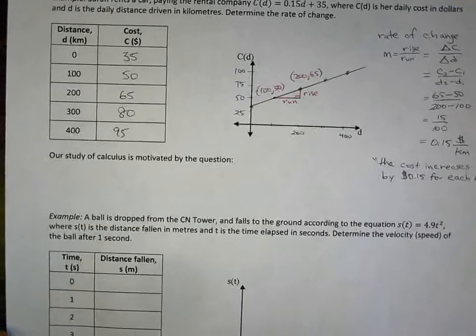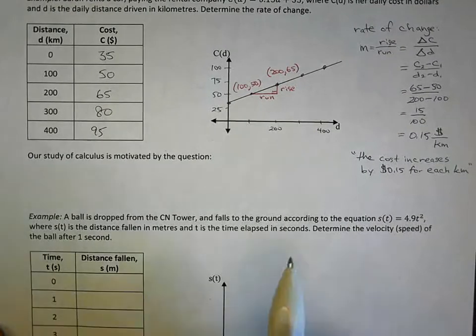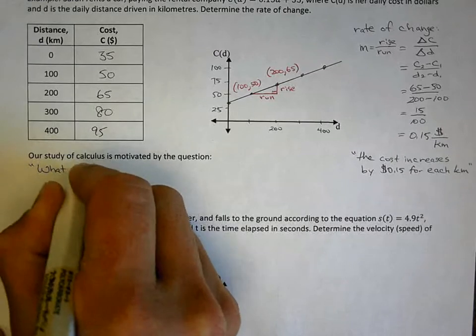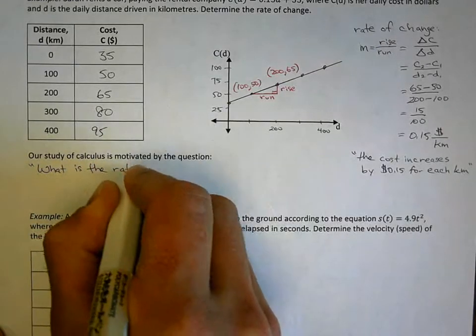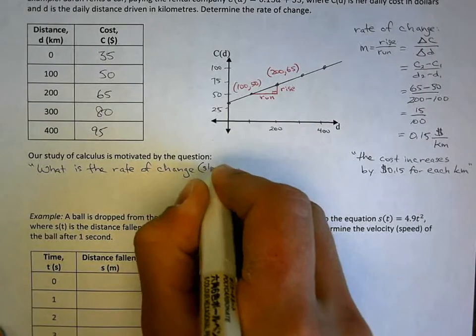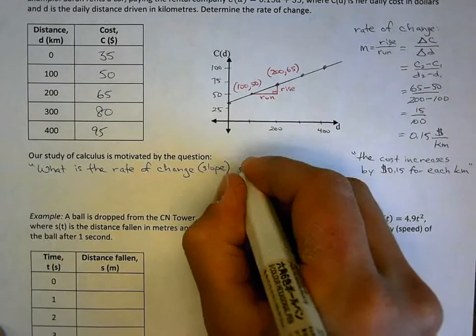So, our study of calculus in high school is motivated by this question. What is the rate of change, or the slope, of a function?